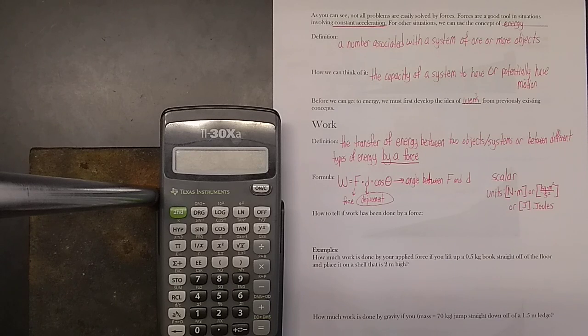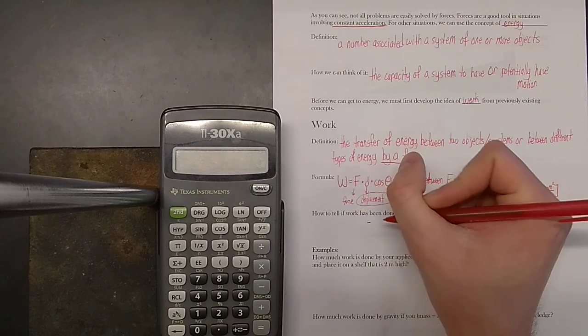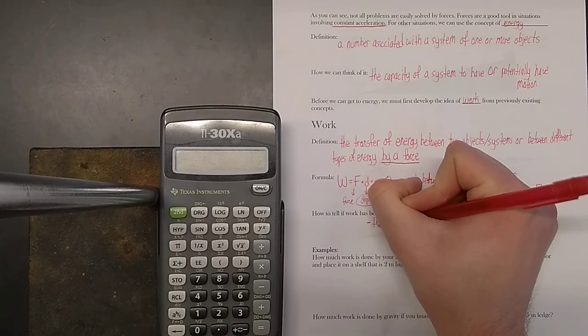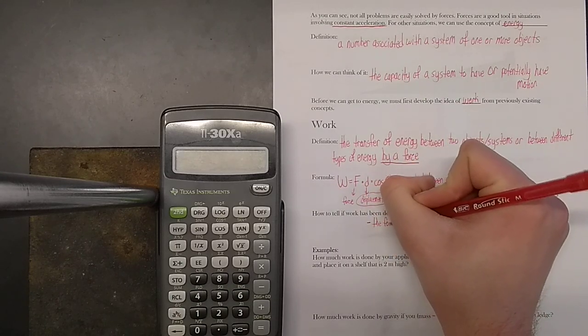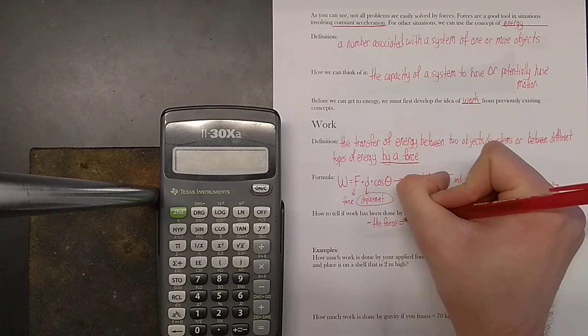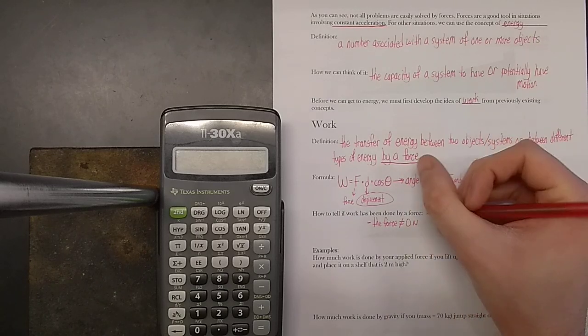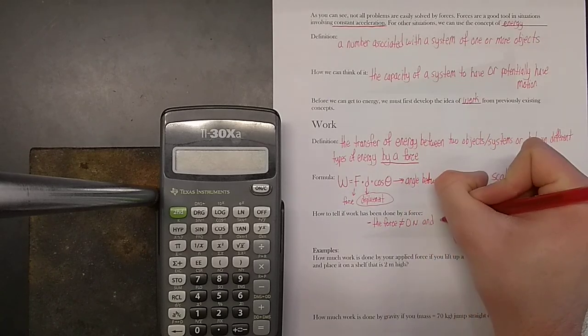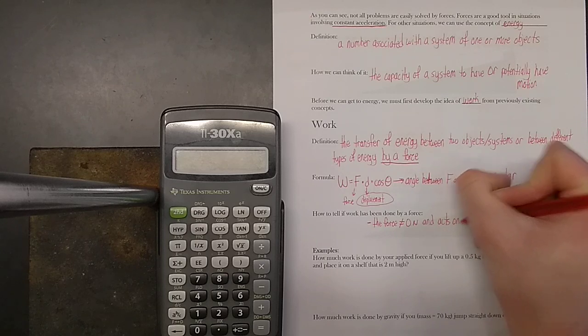Now, real quick before we hit two examples, how do we tell if work has been done by a force? How do we tell if energy has been transferred between objects or one type of energy increased and the other type decreased? Well, the force on an object obviously can't equal 0 and must act on the object.